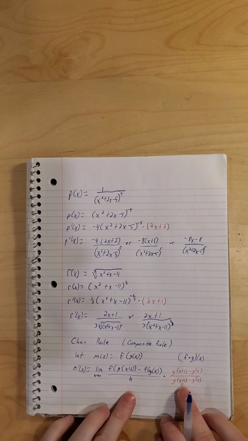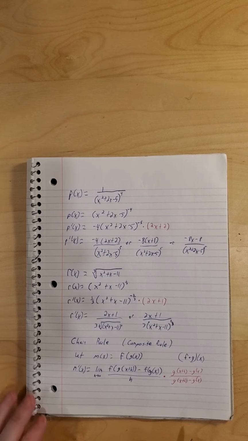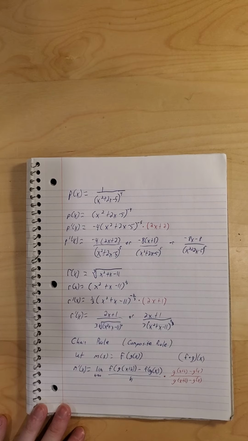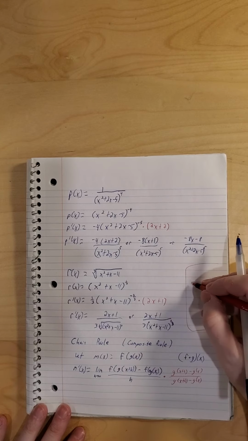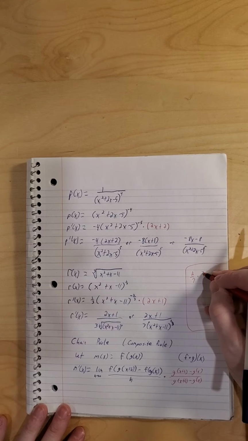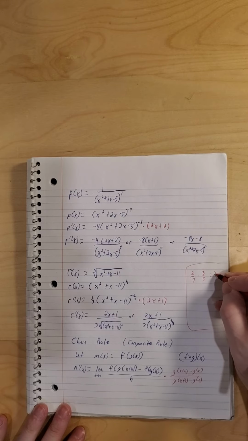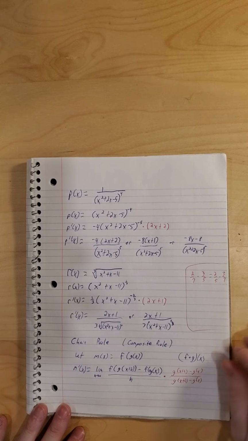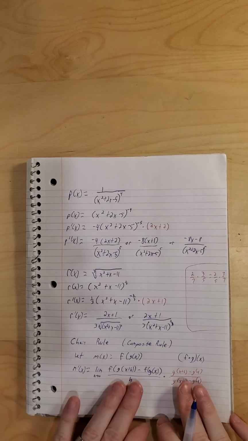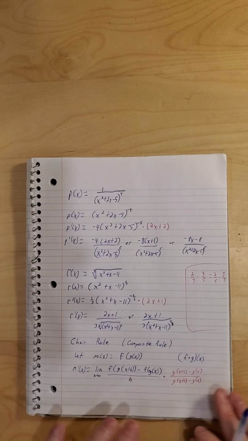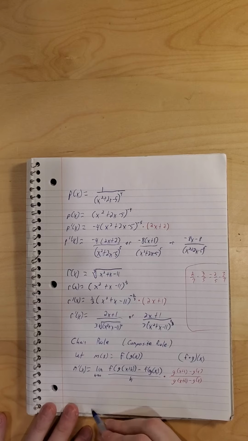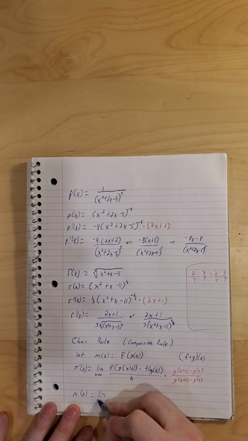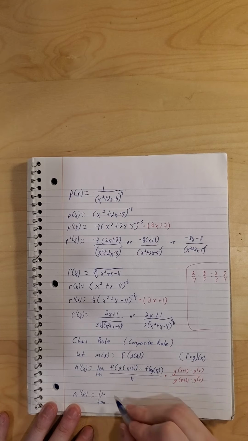So next I'm going to go ahead and trade these denominators out. So this is basically, if you're thinking of a quick little side problem, 2/7 times 3/5, you will still get the same answer as 2/5 times 3/7. That's the idea I'm going to use here. I'm going to leave my numerators alone, but I'm going to flip my denominators, and since it's multiplication, we are allowed to do that. So m prime of x is the limit as h goes to 0.